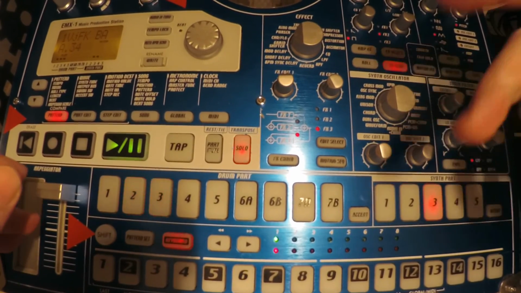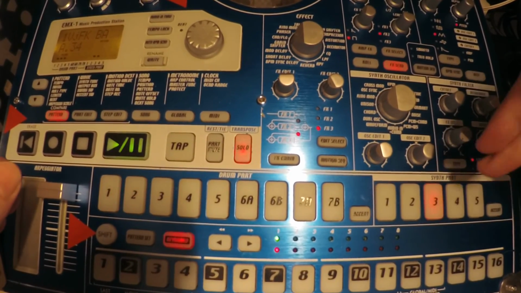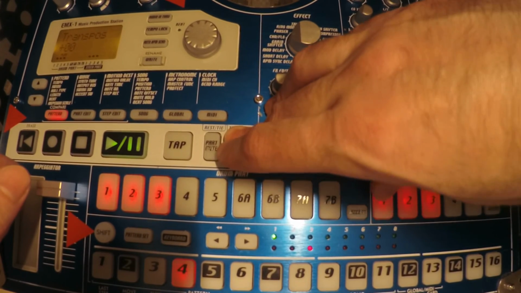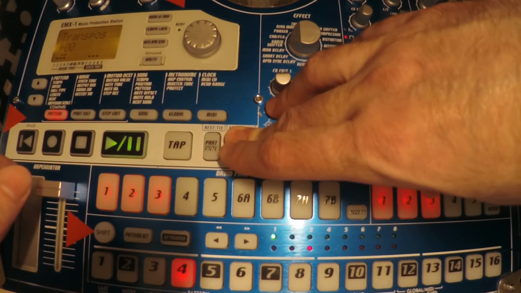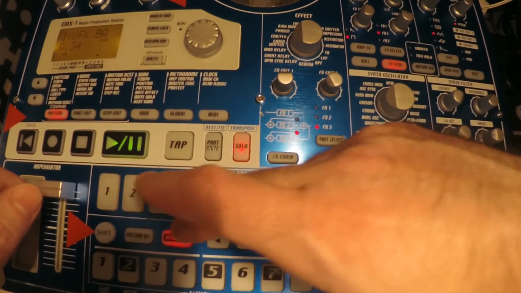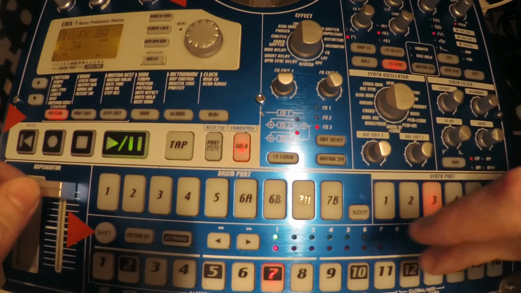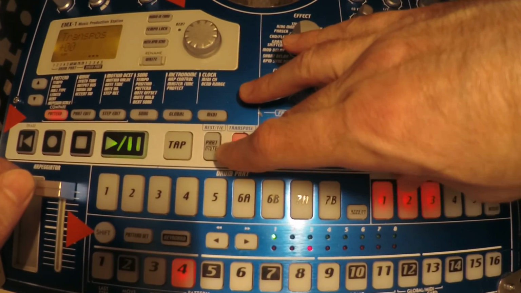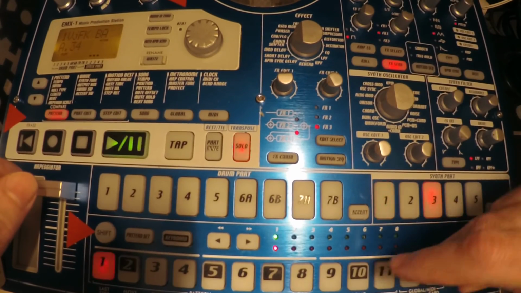Because I turned on the record while I did that, that became recorded into the sequence permanently. But it's the wrong pitch, isn't it? So select, then go back in.